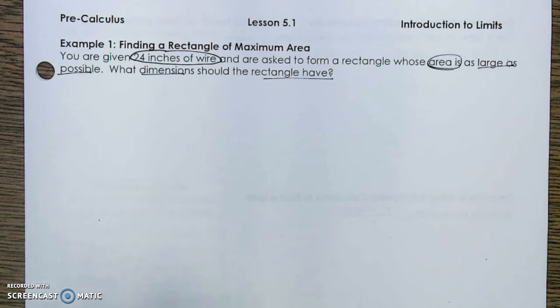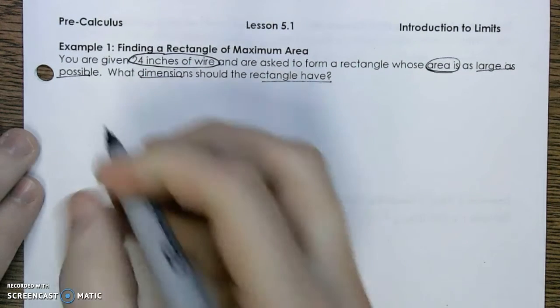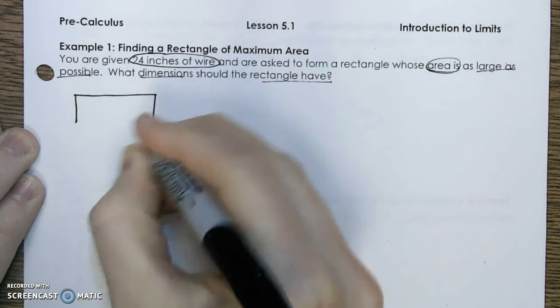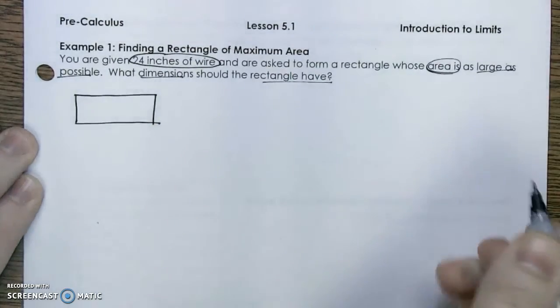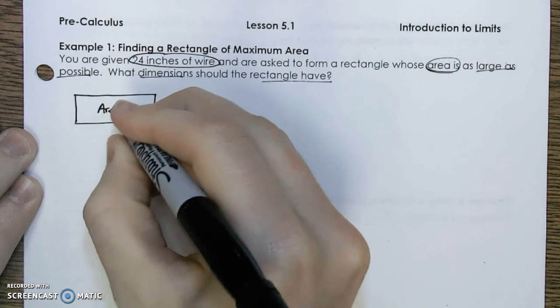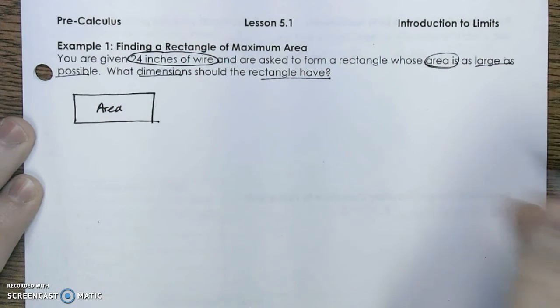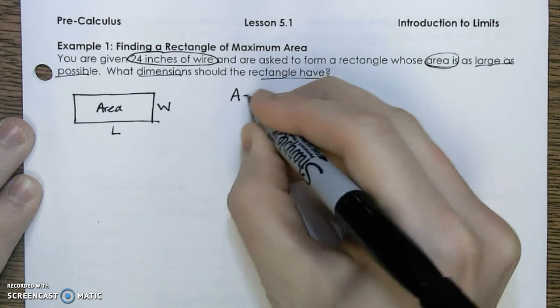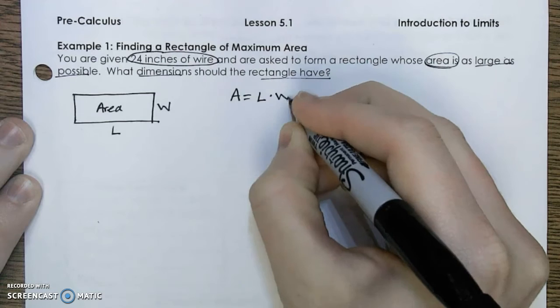One technique is to draw a picture and visualize what we're talking about. So we have a rectangle, and we want the area of it. To find the area of a rectangle, it's length times width. So we've got area is length times width.